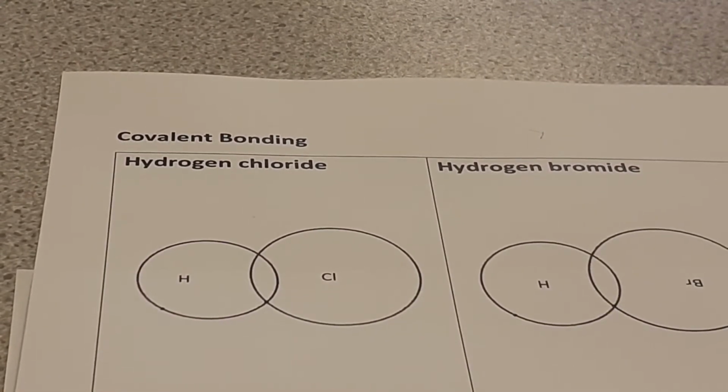Basically, what I'm going to do is work through some examples of covalent bonding. Now, covalent bonding, you can always tell on the GCSE question if it's covalent, because they will give you a diagram with overlapping circles. What you will have to do then is draw the final arrangement of electrons. So, starting point, we've got hydrogen chloride.